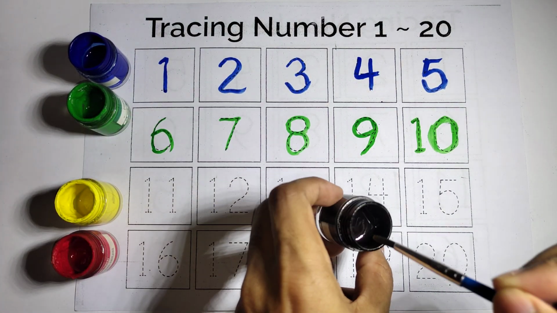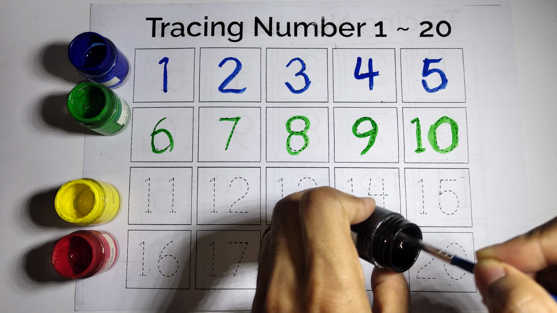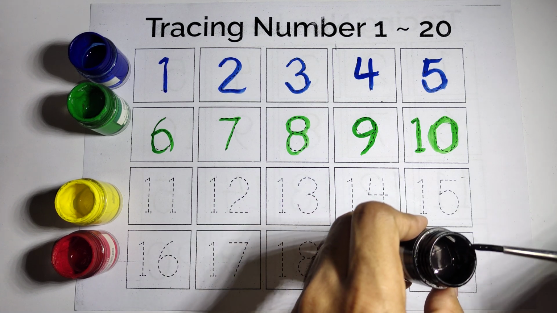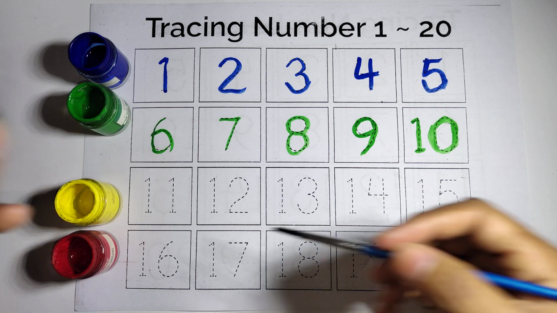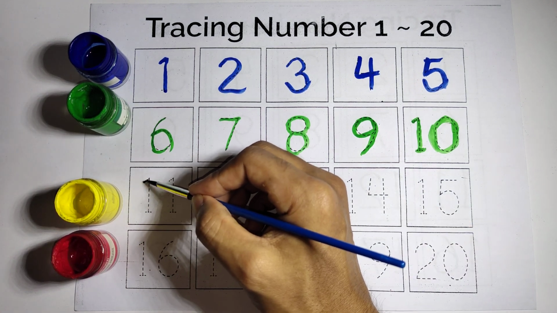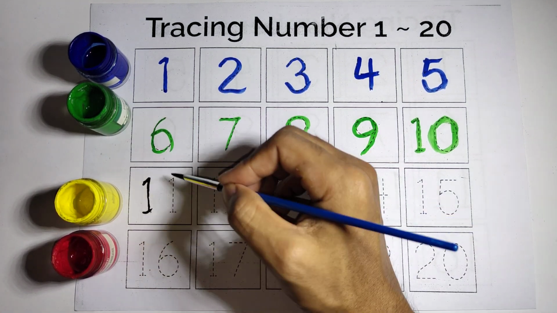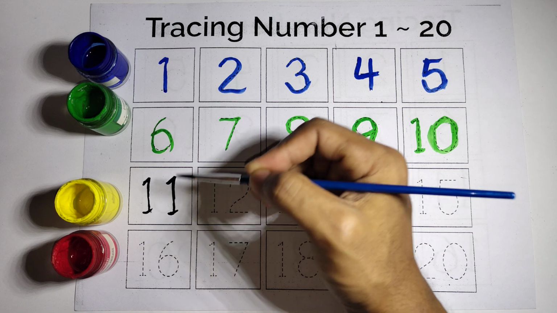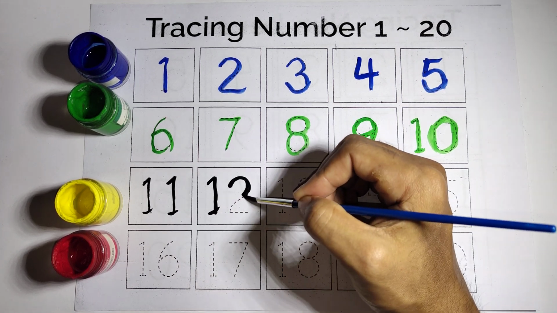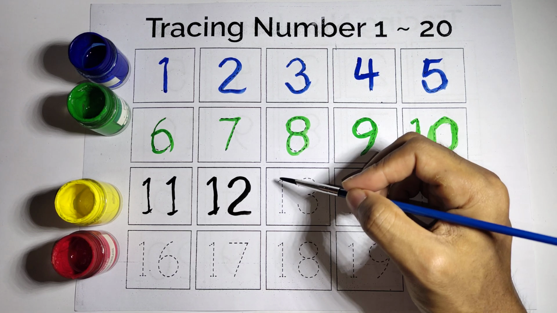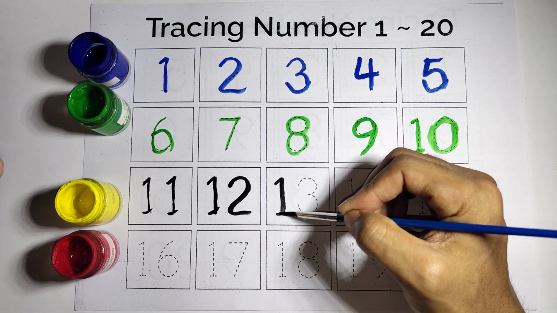Now we use the color of black. Black color. The number of 11. E-L-E-V-E-N 11. And the next one is 12. T-W-E-L-V-E 12.